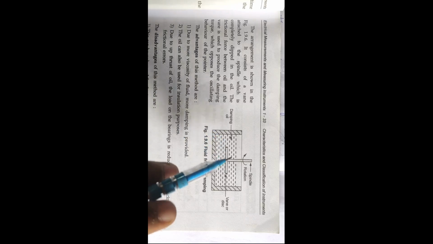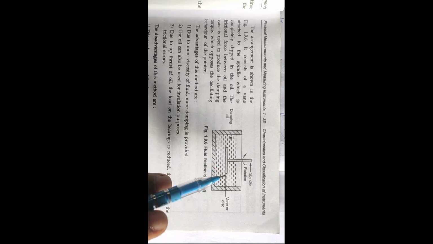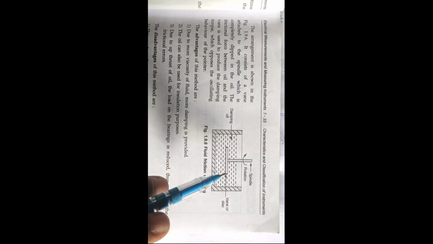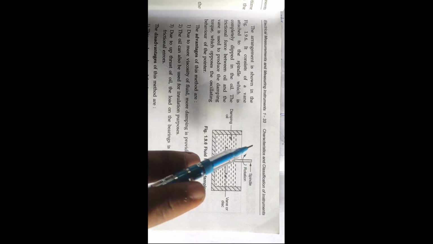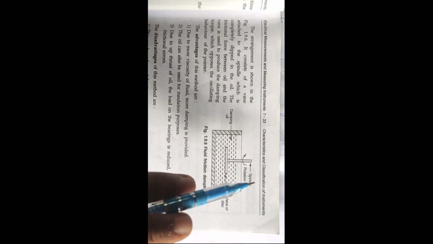In the same way we have another one, the fluid friction damping system. This is similar to the air friction damping system, but instead of air we use a fluid, a separate oil, that is damping oil. Inside the oil we place a small disc, and that disc is connected through a spindle. When the pointer starts moving, the spindle starts rotating, and the disc also rotates.